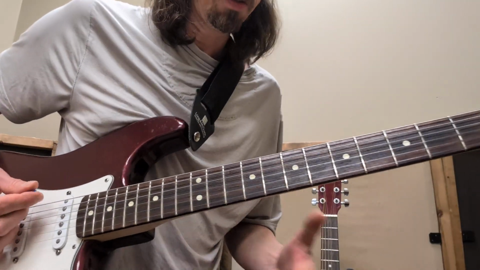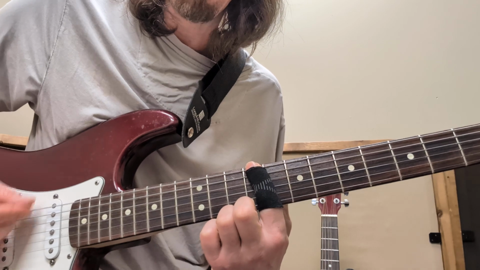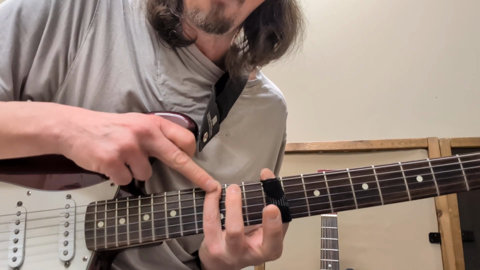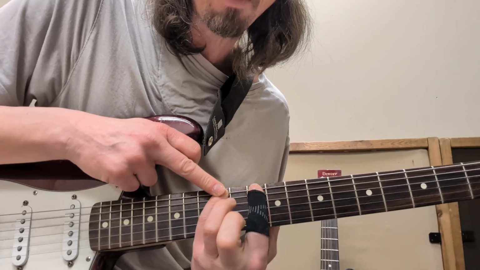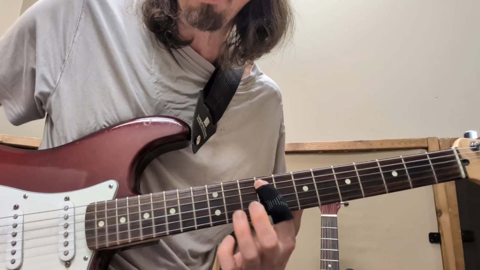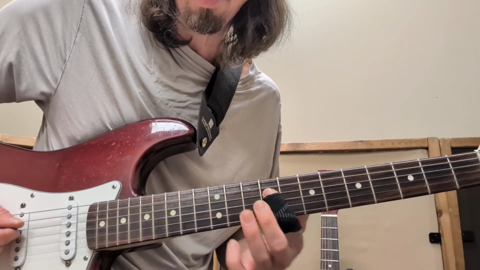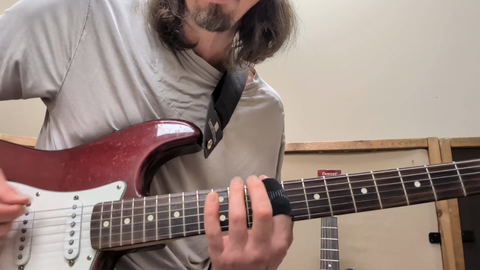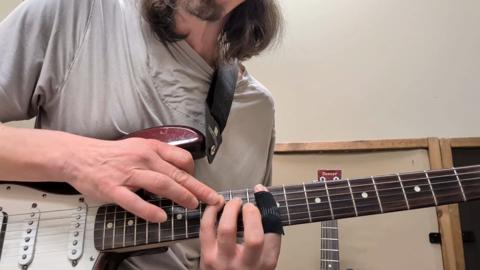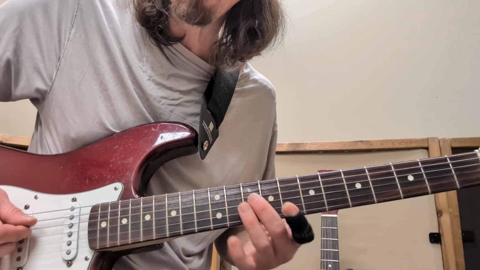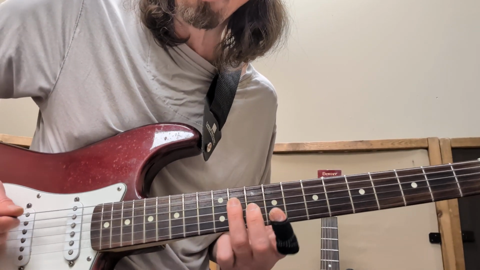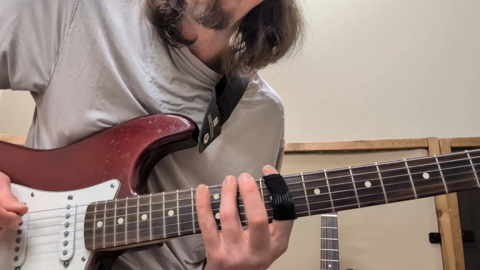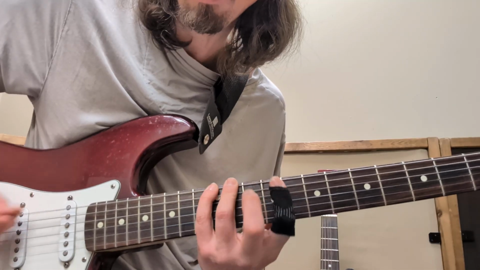Okay, so we talked about intervals, right? So in the minor scale, you have a root, a major second, a minor third, if you want to think about frets 1, 2, 3, perfect fourth, perfect fifth, minor sixth, minor seventh. A major seventh would be right here. And if you put the major seventh in there, it doesn't make it a major scale. Listen. It just makes it a harmonic minor.